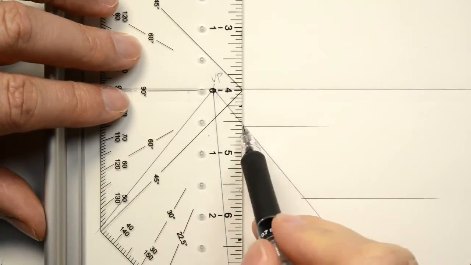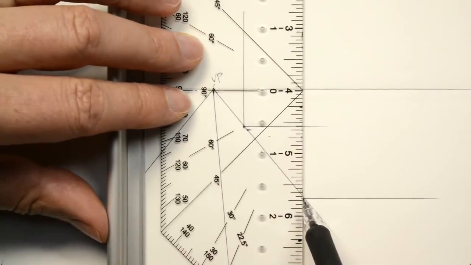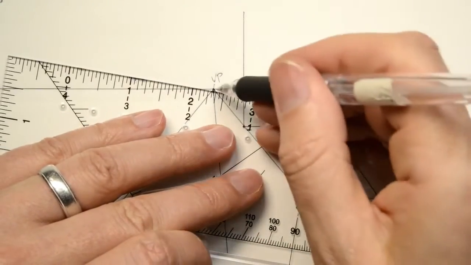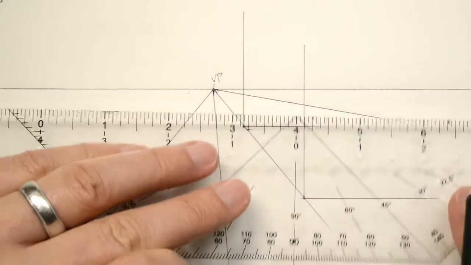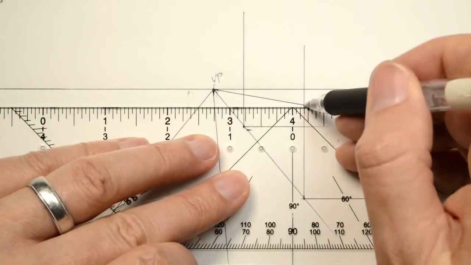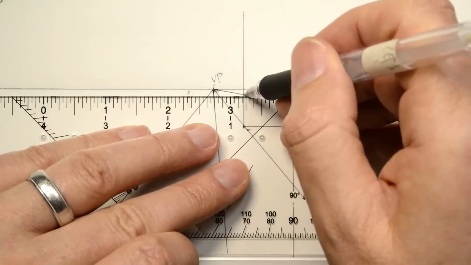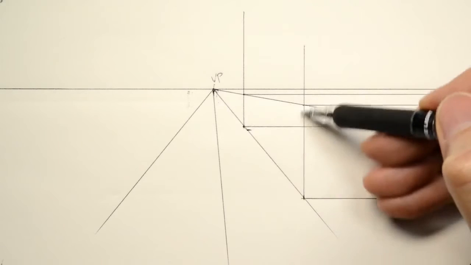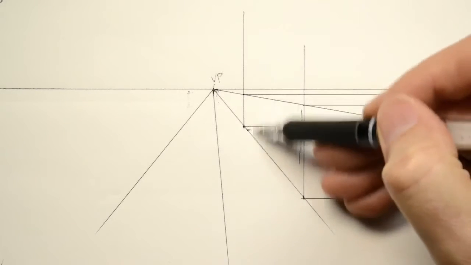So I'm going to go up here, decide on the height. Let's see just a little bit of the top of that. Okay, and then I'm going to draw parallel to the horizon. Okay, so this is a vertical face here.